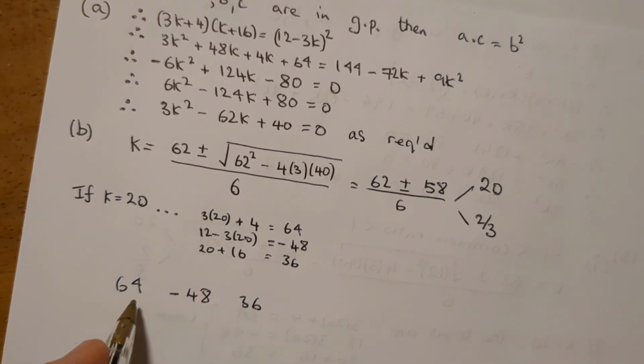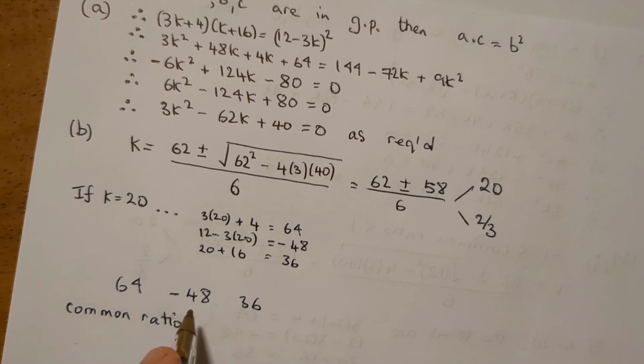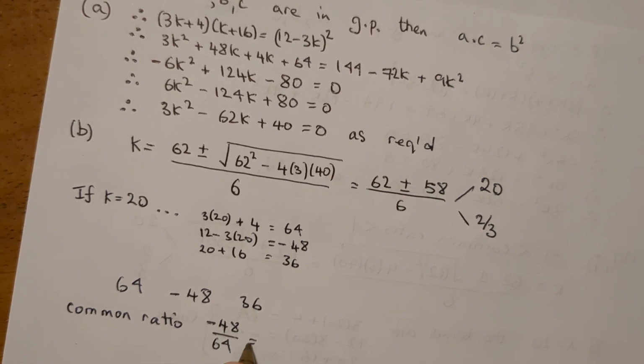Now, if you want to work out the common ratio from these 3 terms, the common ratio is going to be this term divided by that one, or this one divided by that one. So it's going to be minus 48 over 64, which is actually minus 3/4. That's the common ratio. 36 over minus 48 gives you the same answer, of course.